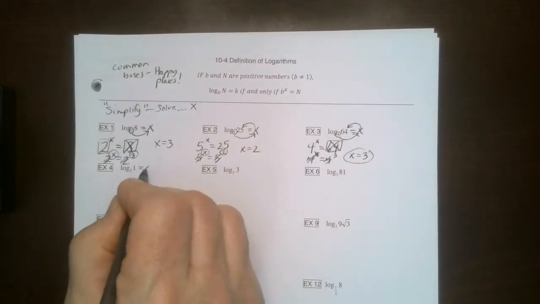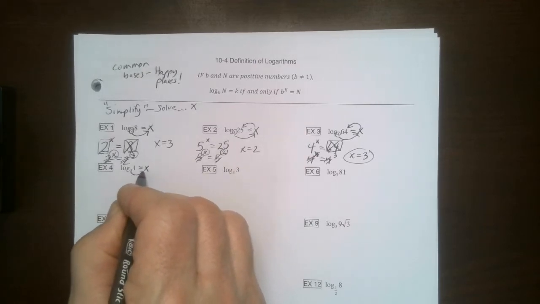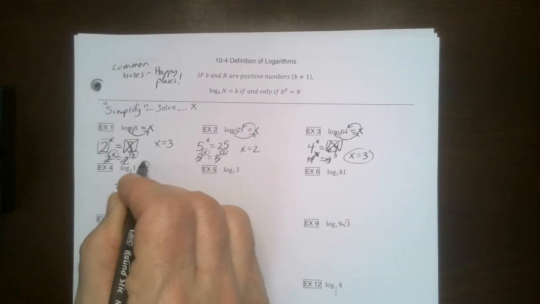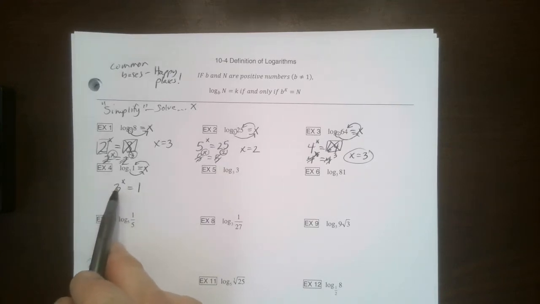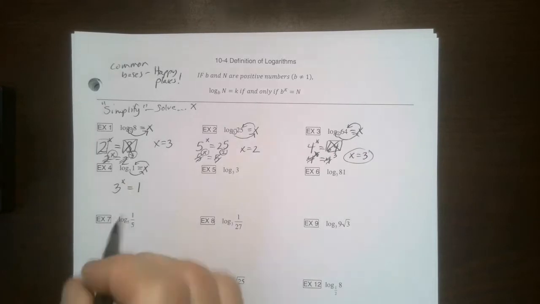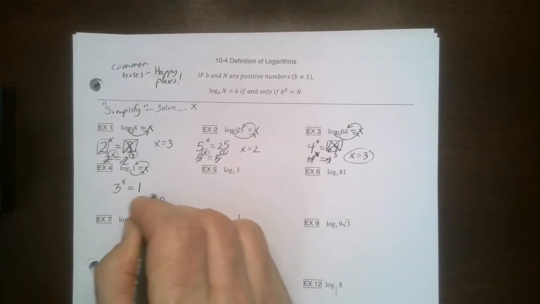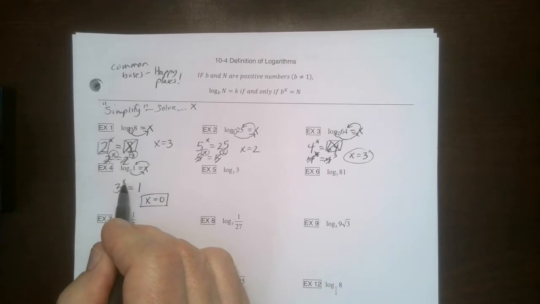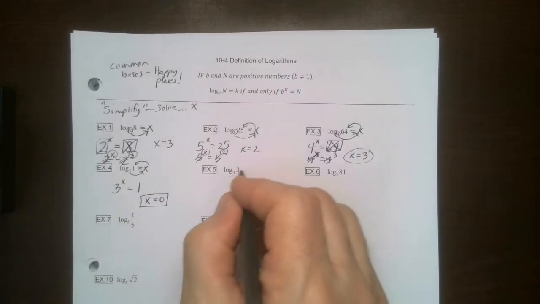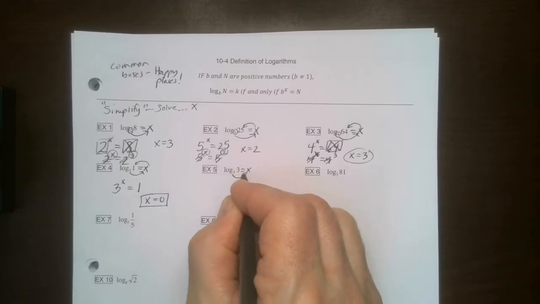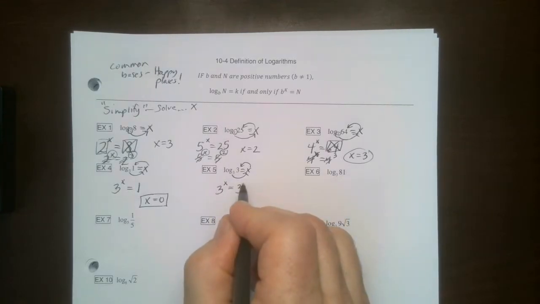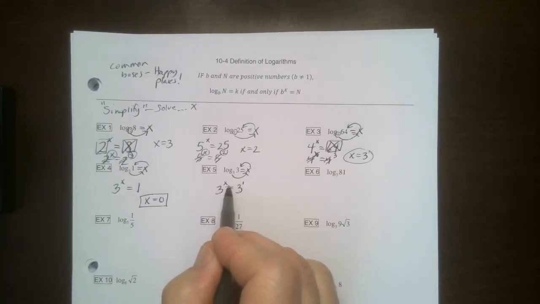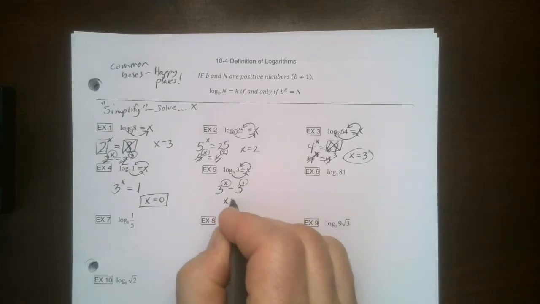Over here, equals x. Now this one's unique. 3 to the x power equals 1. There's no way you're going to find common bases, so now you got to use common sense. So what power does this 3 have to be raised to get a 1? Well, common sense, it's got to be a 0. Anything to the 0 power is 1. Go on to this one. This one's so easy. 3 to some power equals 3. Now, isn't there a little invisible 1 there? We got common bases, so x has to equal 1.